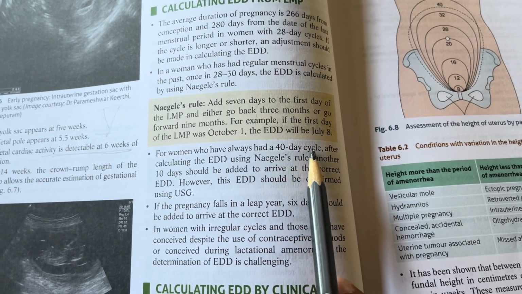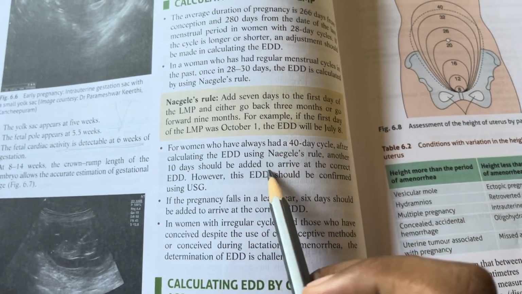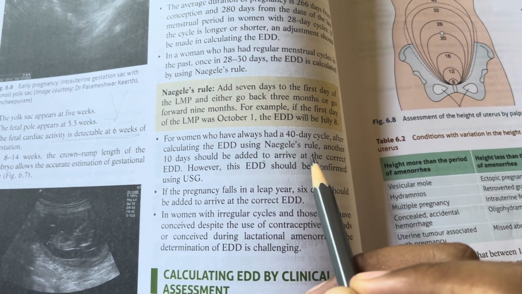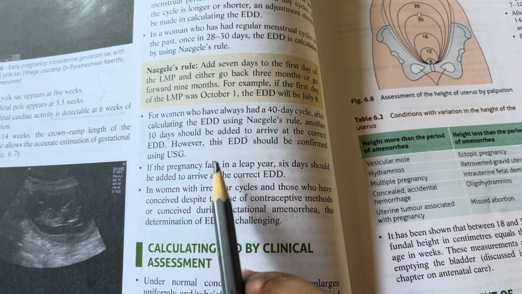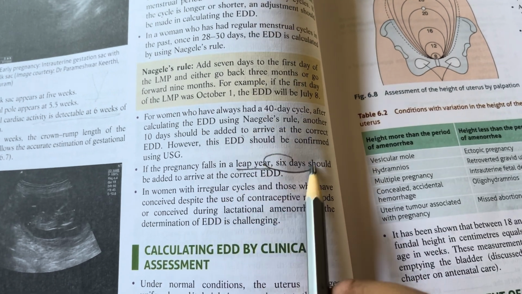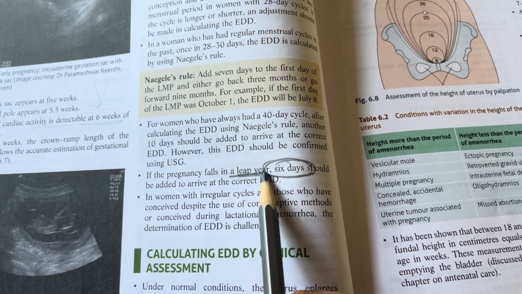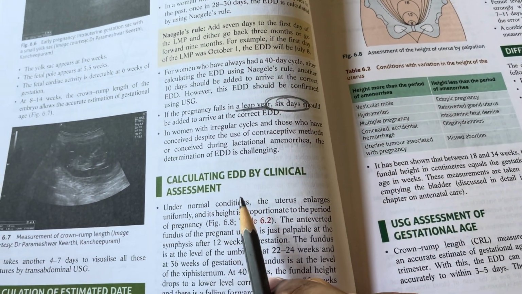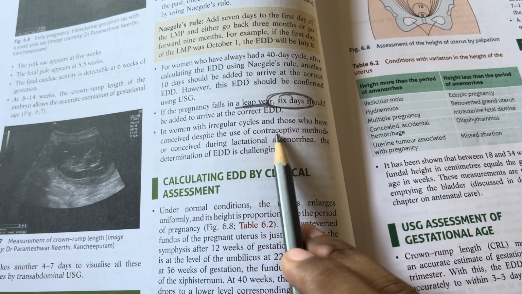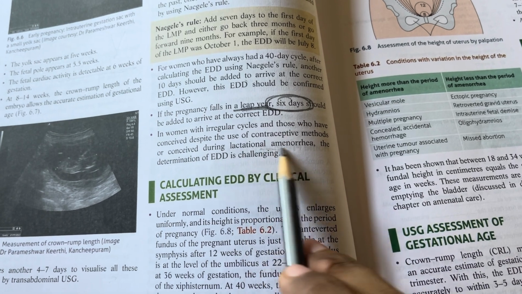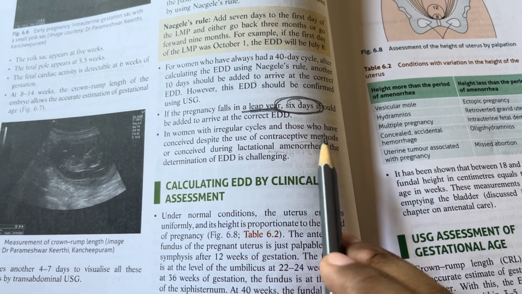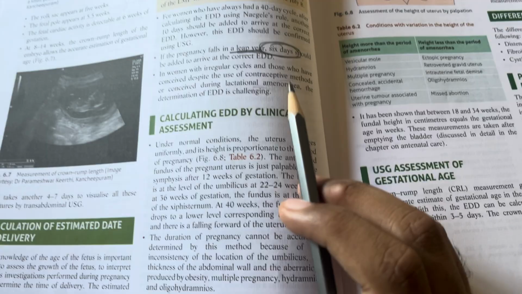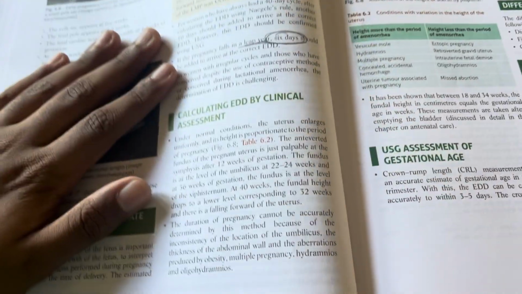So if it's a 40-day cycle, 30 plus 10, you add 10 to the result you get from Nagel's rule. If pregnancy falls in a leap year, 6 days should be added. This is important. If pregnancy falls in a leap year, 6 days should be added to arrive at the correct EDD. In irregular cycles, and conceiving during lactational amenorrhea or contraceptive methods and all that, EDD determination is challenging. So you can also calculate EDD by clinical assessment.